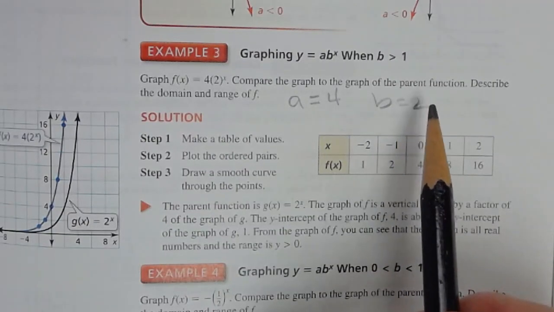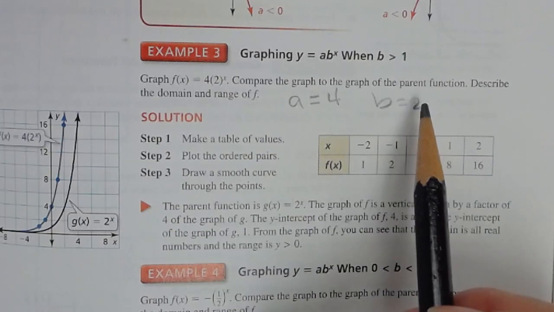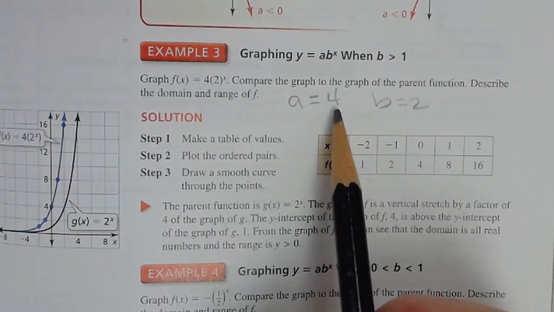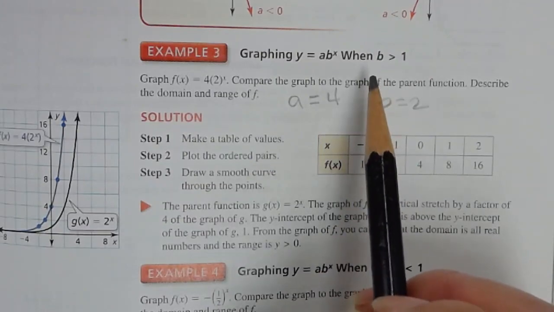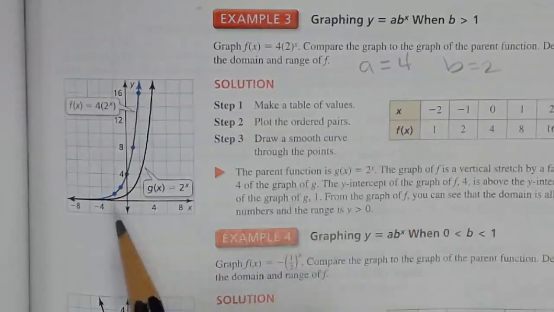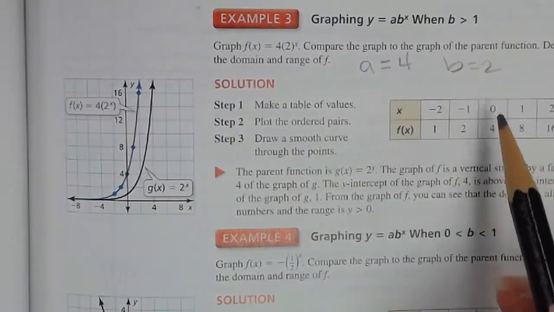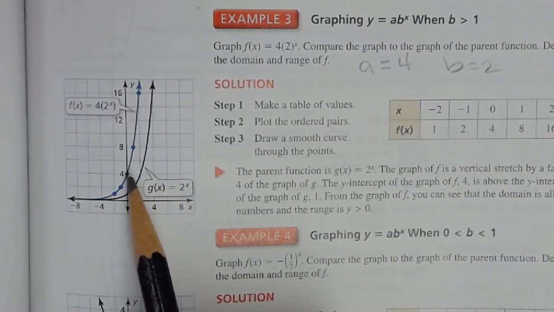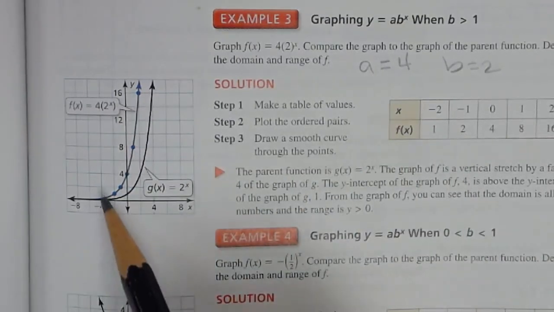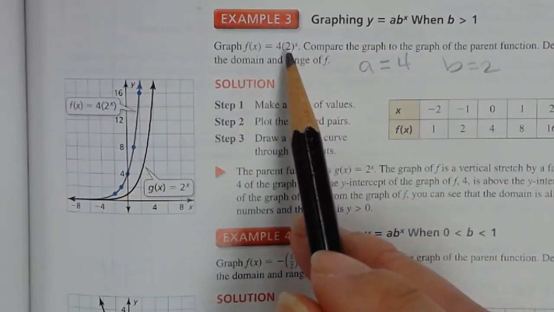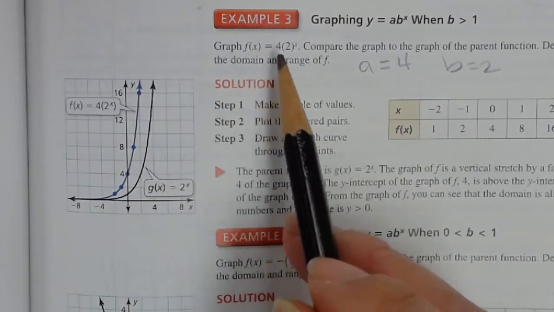So that means this graph should be facing which way? To the right or to the left? To the right. Now, is A positive or negative? Positive, so it should be facing up. Good. So that kind of just gives you an idea. Now, doing a T-chart or a table, plugging it in, I automatically know that 0, 4 is my intercept, so it's here, the one in blue. And then when you plug points in, you're seeing, oh yeah, it's facing to the right and it's going up. It's facing to the right because B is greater than 1. It's facing up because A is positive.